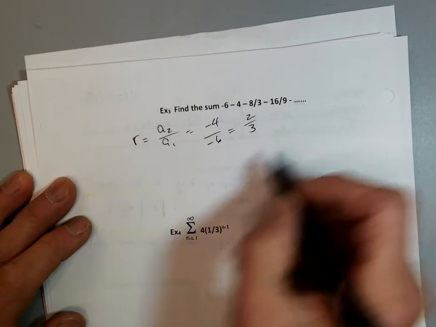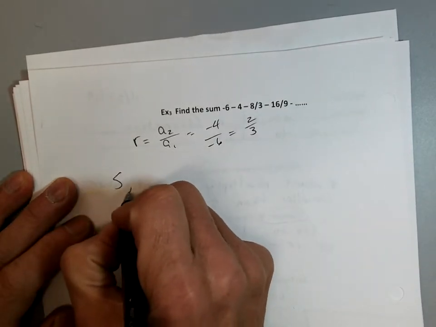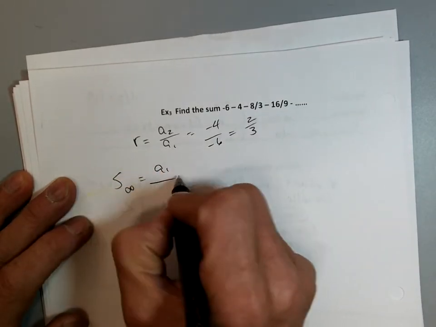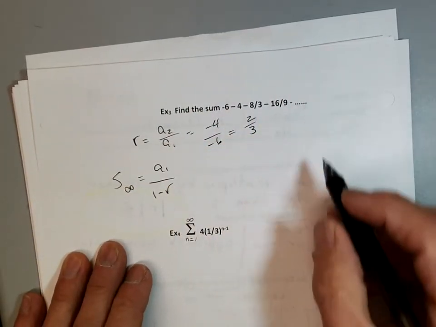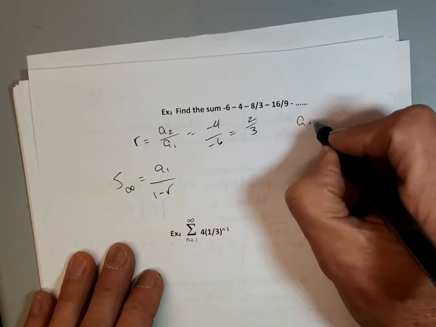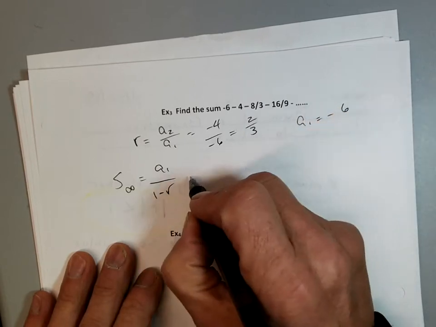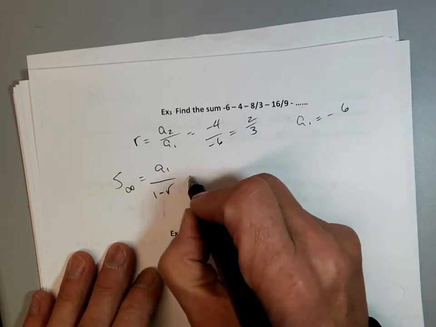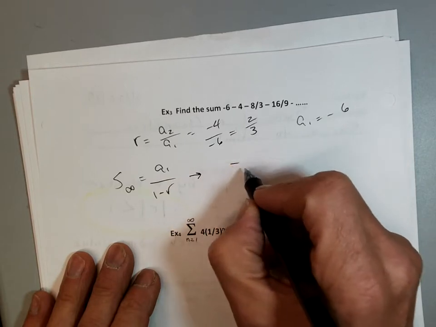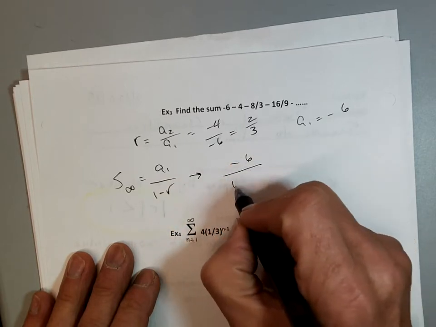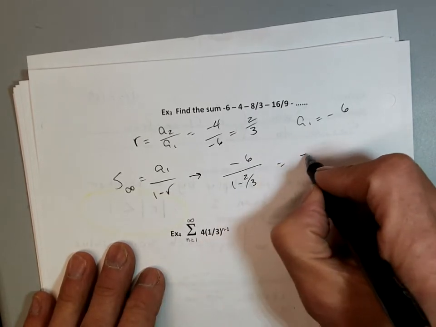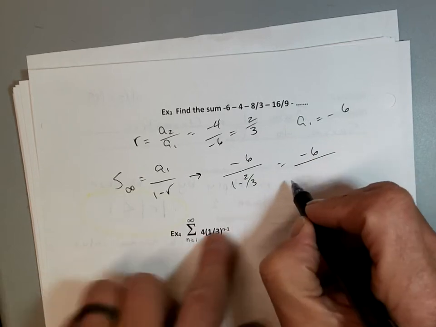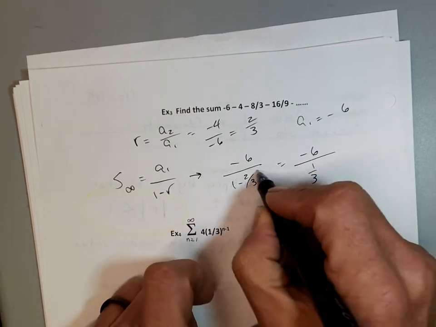So I'm going to use my infinity formula. S of infinity equals A1 over 1 minus R. I know what R is. R is 2/3. What's my first term? Yeah, so let's just use my formula. Is this easy? I hope so. So I'm going to go -6 over 1 minus 2/3. I'm going to do some fractions. -6 divided by 1/3. You okay with 1/3?